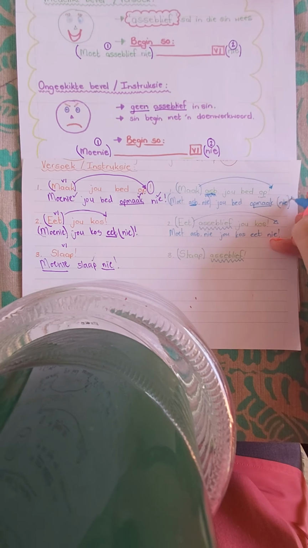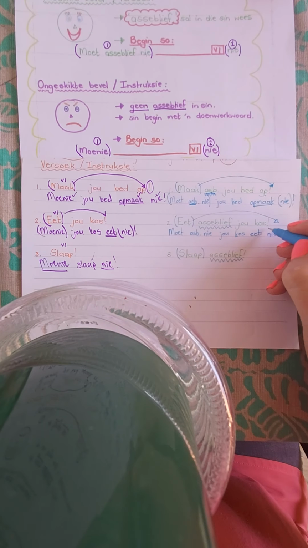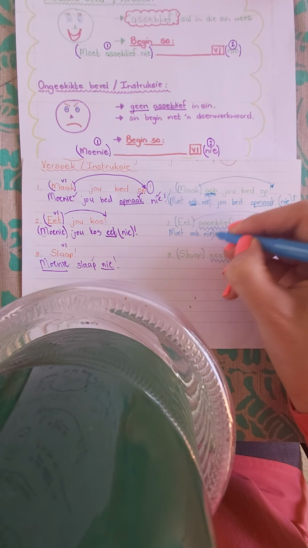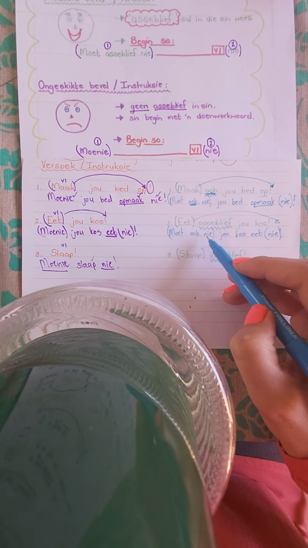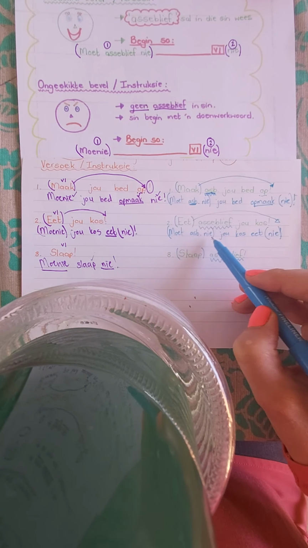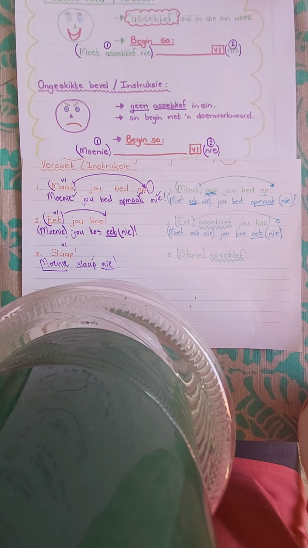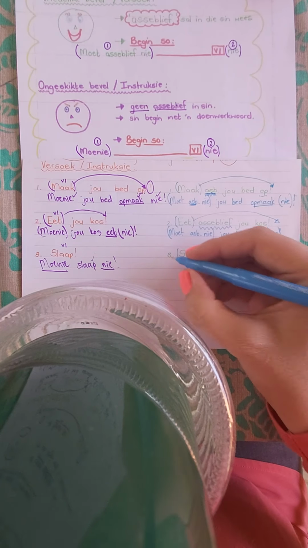Exclamation mark. I forgot the exclamation mark there. So, double check. I have my 2 negatives. Remember, the moet asseblief nie counts as your 1 negative. So, I have my 1 negative, I have my second negative, and I have my verb at the end of the sentence. And then the same with the last one.